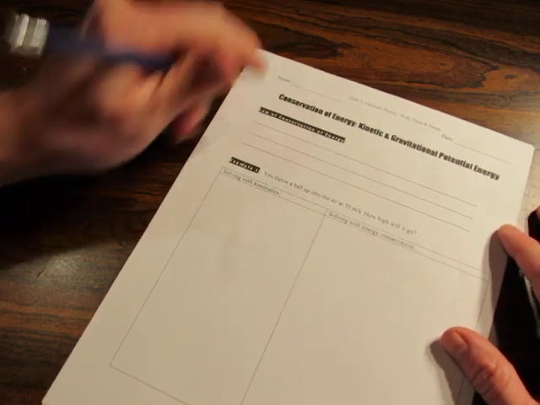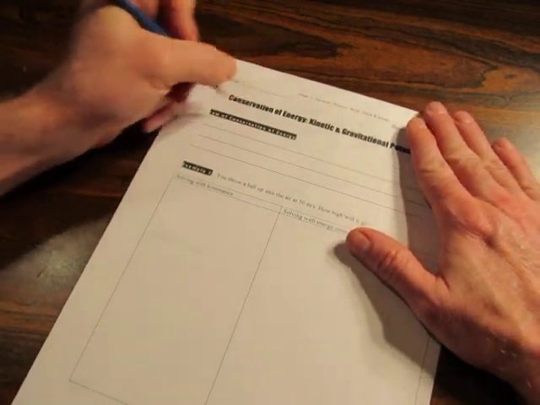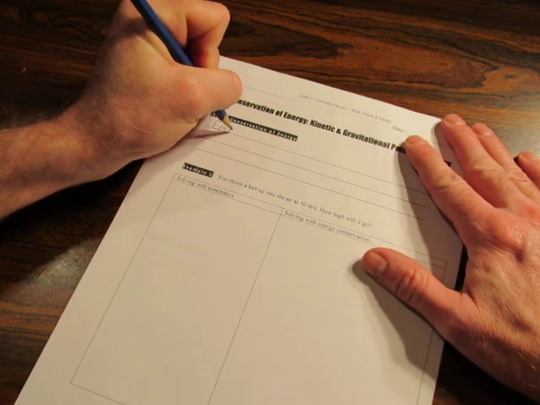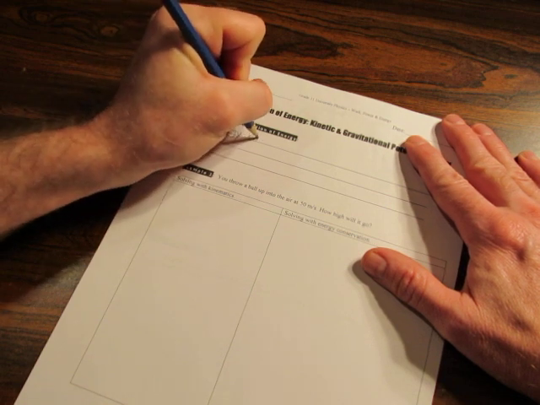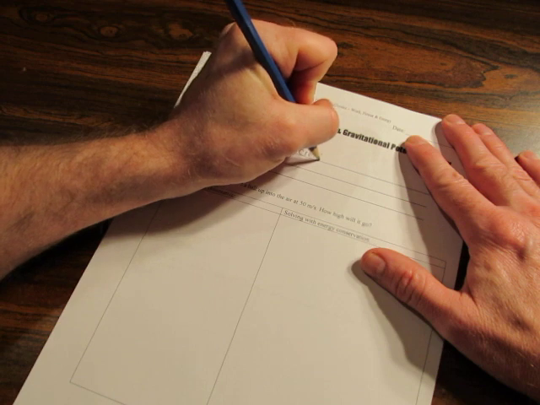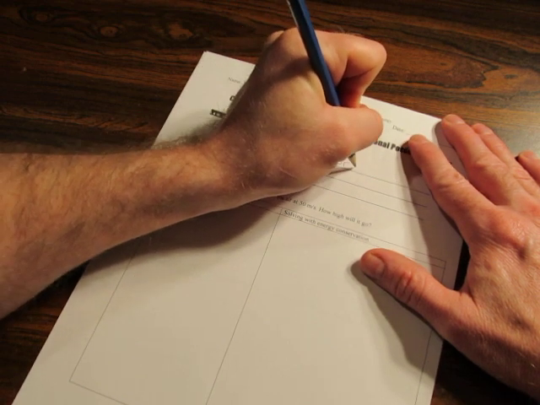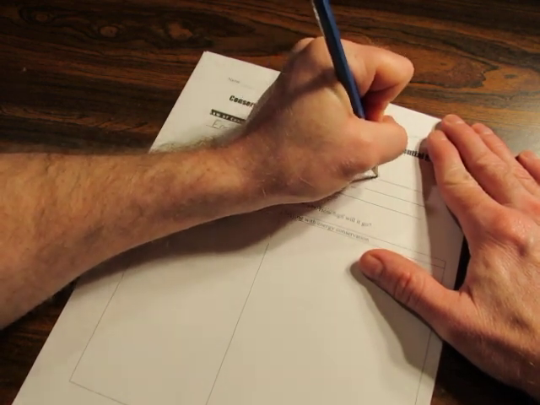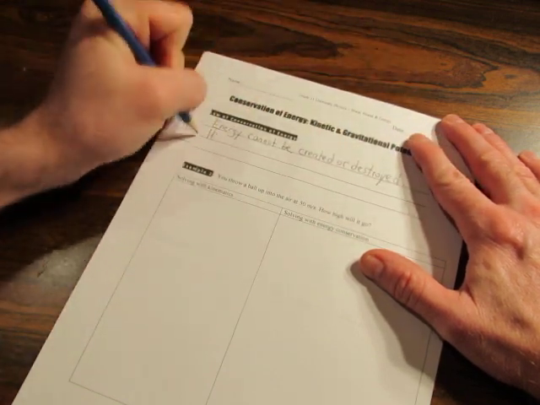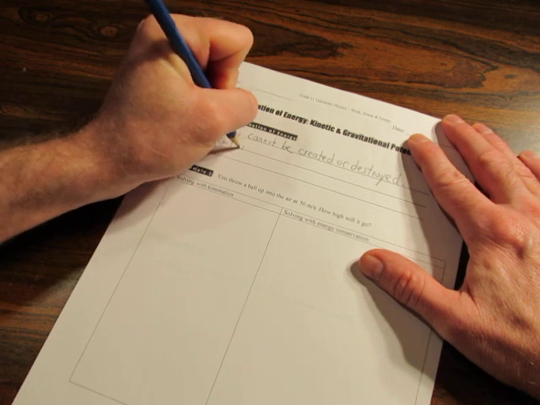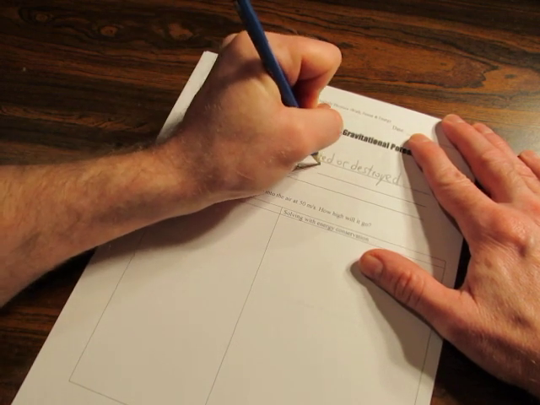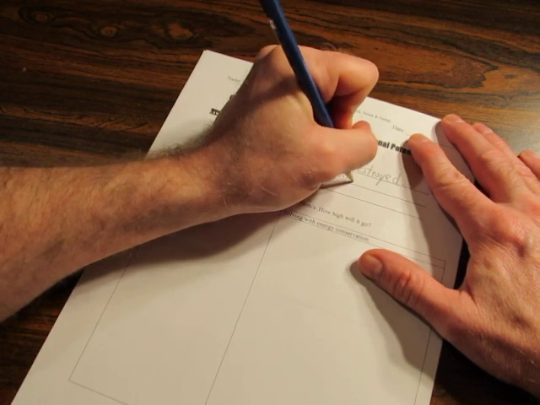I'm not exactly sure what the textbook said. I didn't review it, but the important point for the law of conservation of energy is: energy cannot be created or destroyed. It can only transfer from one form to another. I should have had this written out beforehand, sorry. It can only transfer from one form to another.